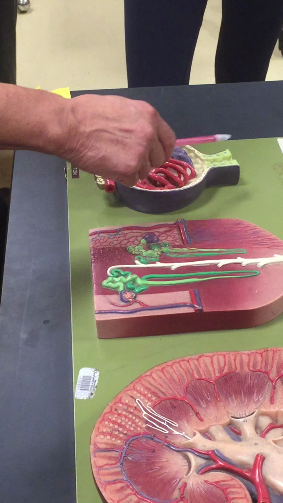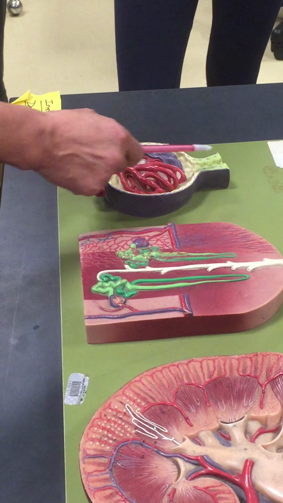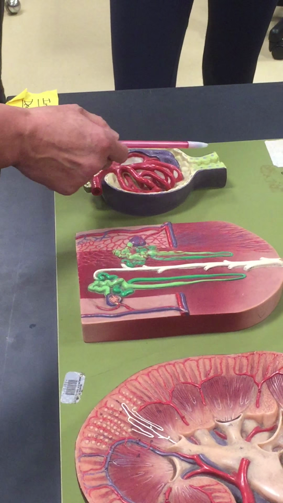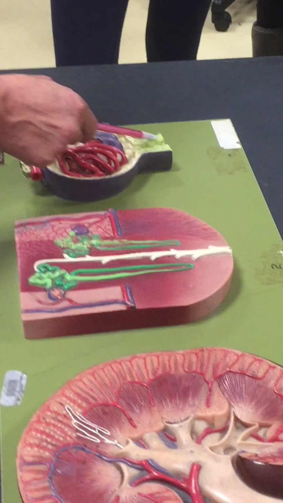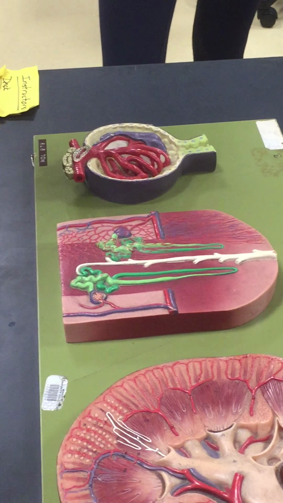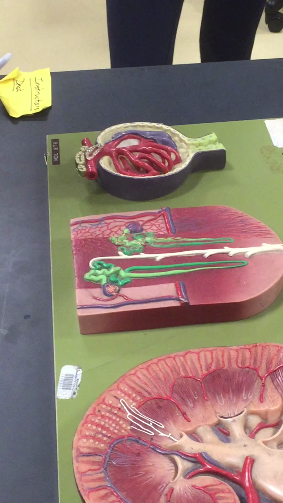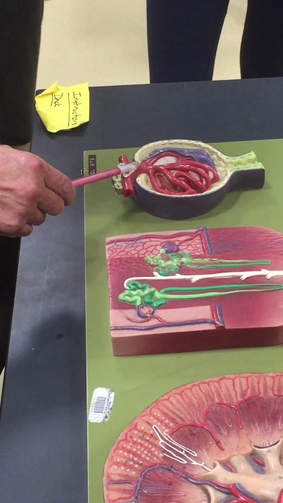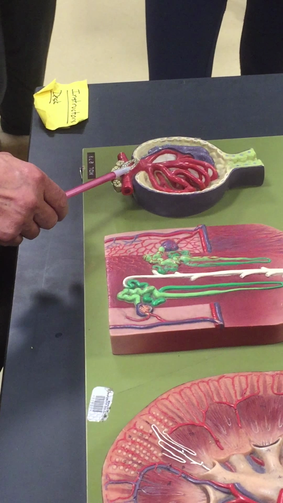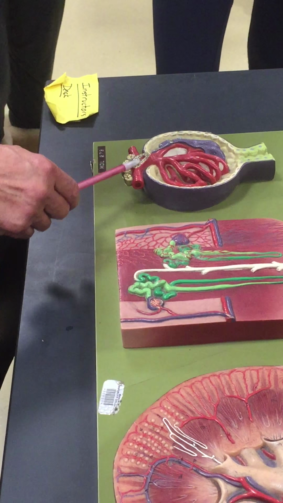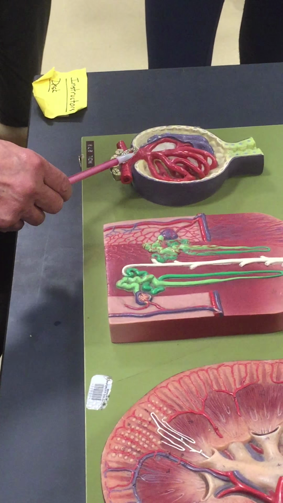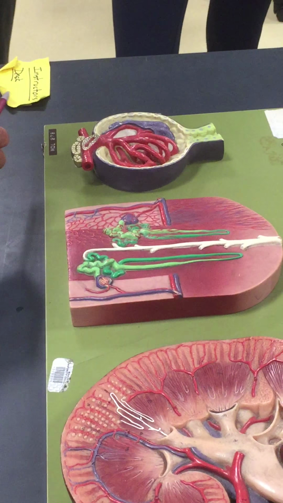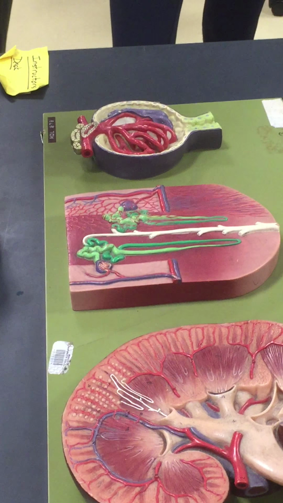And then continuation here, you have your proximal convoluted tubule. That's the thickest part of the nephron. And these are the cuboidal cells with those tall microvilli. Okay, and this one also shows the granular cells, or the juxtaglomerular cells. These are the ones that would be sending out the renin.